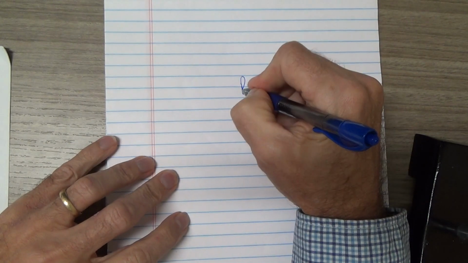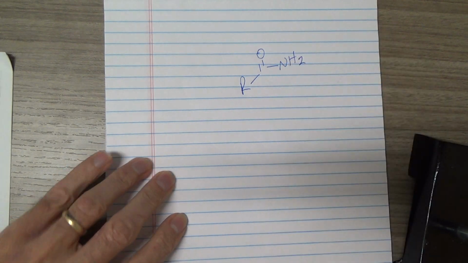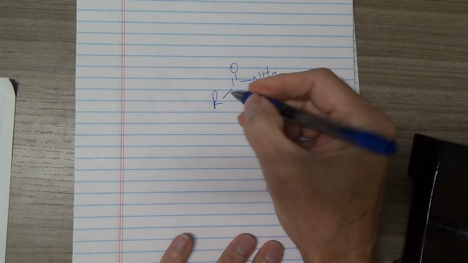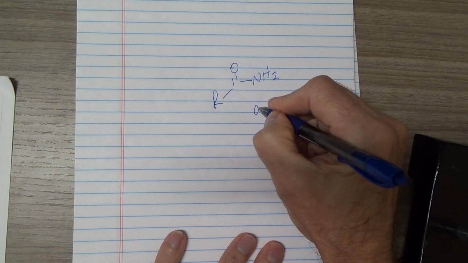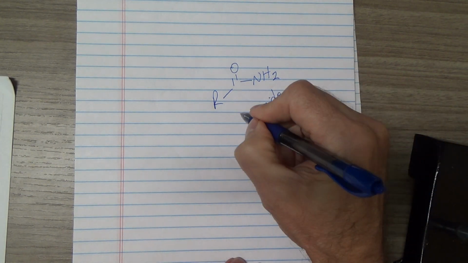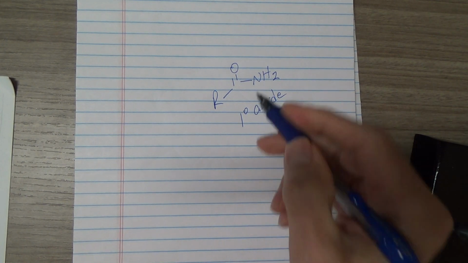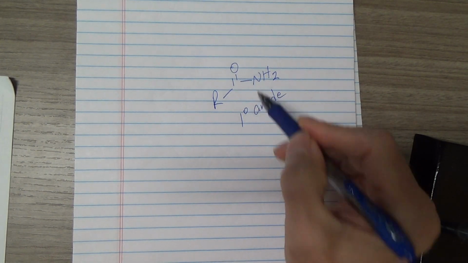So if we have this right here, well, it's an amide, but it is a primary amide because the nitrogen is only bonded to one carbon.